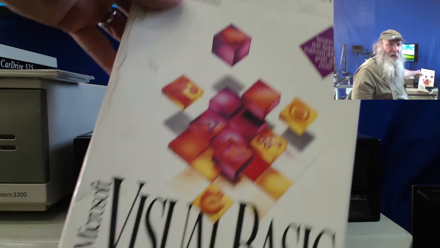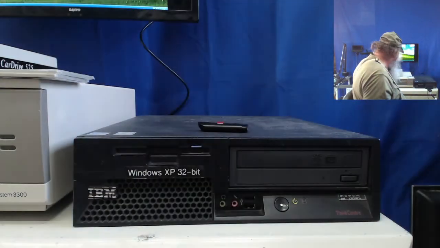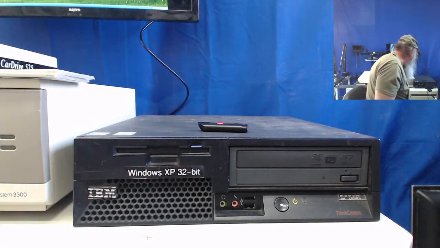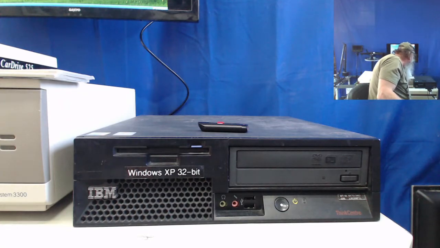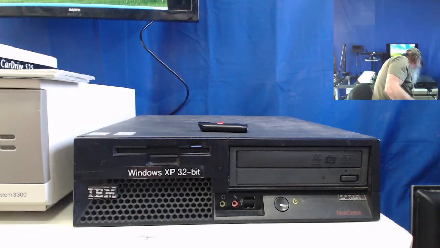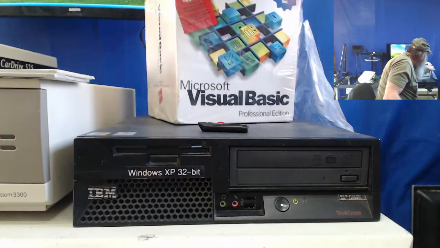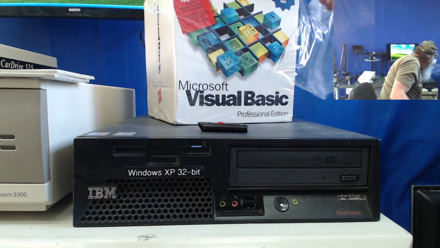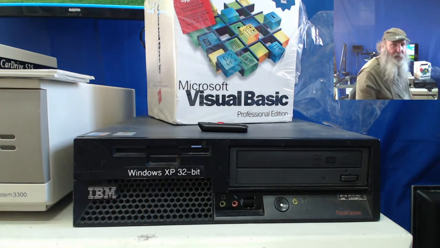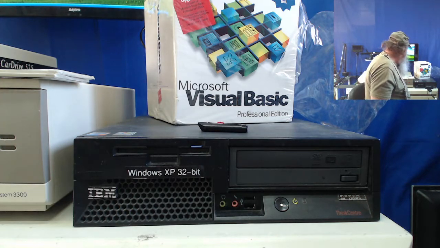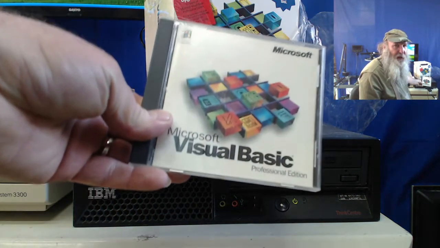Here's my kind of weathered Visual Basic 2 box. What I'm hoping is that it's an upgrade compatible version, or that it's able to be upgraded to this Visual Basic disk that I have.